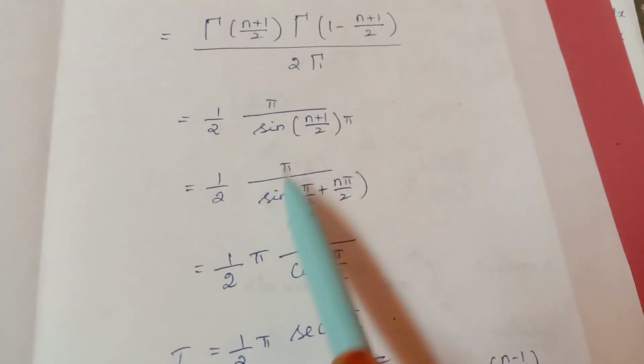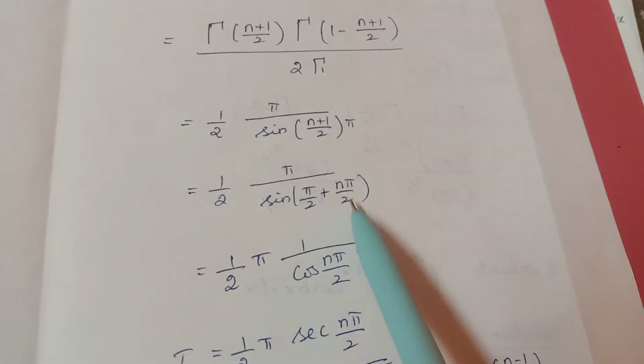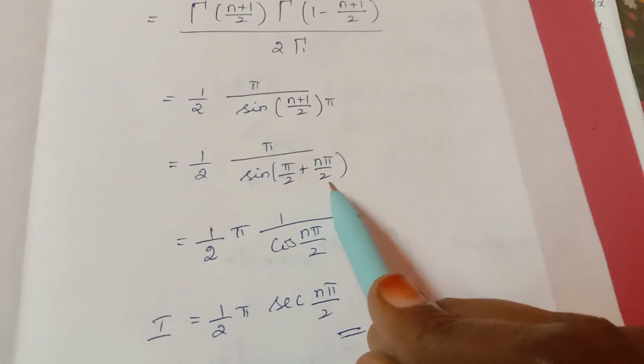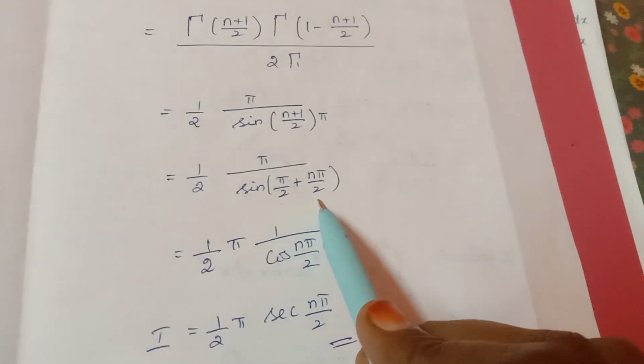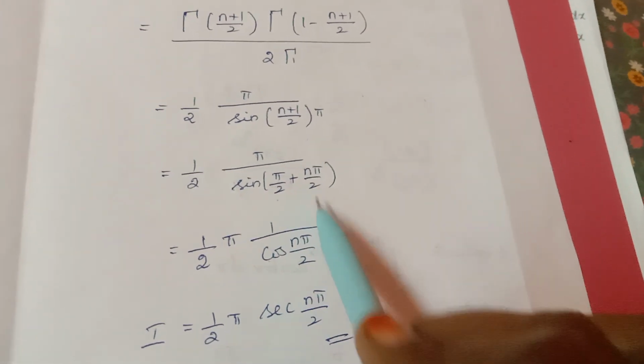Now you multiply this pi inside, so you will be getting pi by sin of (pi by 2 plus n pi by 2). So this is like sin of 90 plus theta, isn't it? This is 90, this is theta. What is sin of 90 plus theta? It is equal to simply cos theta. So instead of this, I am writing cos of n pi by 2.